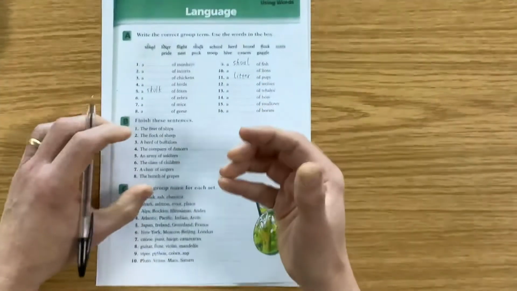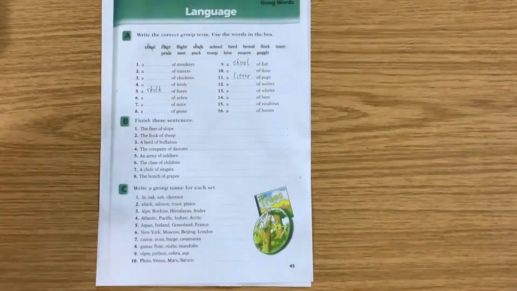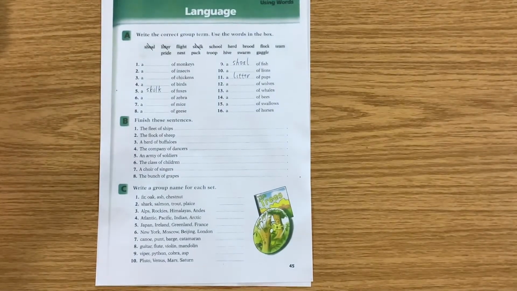Then do the ones you know, and at the end you might only have a few left, and you can work out which ones. Right, part B. Finish these sentences. So it starts off with the collective noun. So let's say the class of children worked extremely well at their literacy work. So you finish that sentence and then finish off those sentences. And then for part C, you've got to write what are those items. So write a group name for each set of those nouns.